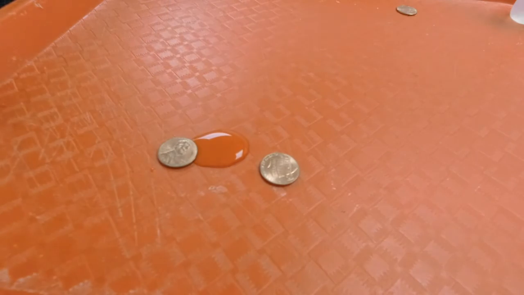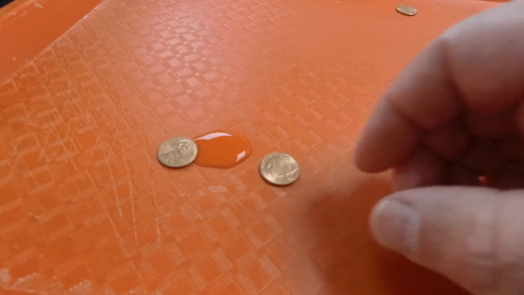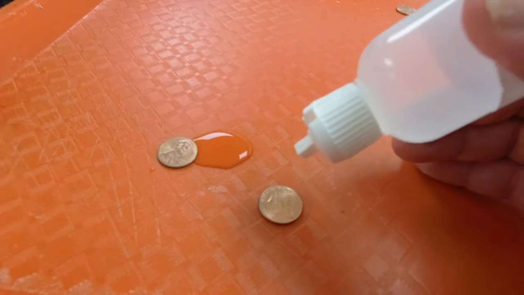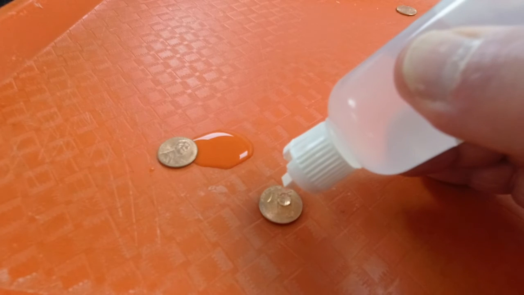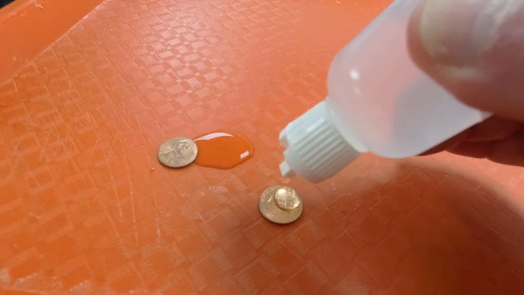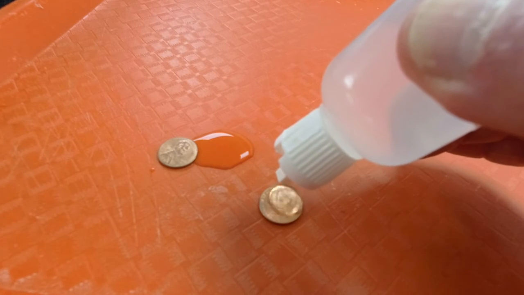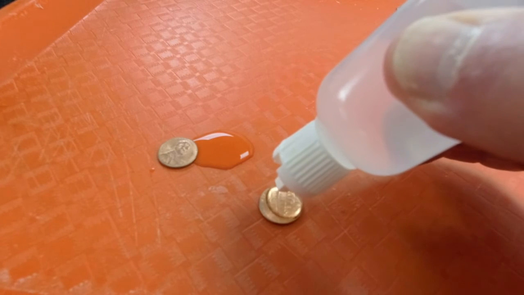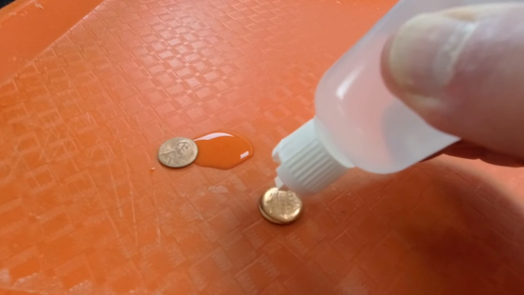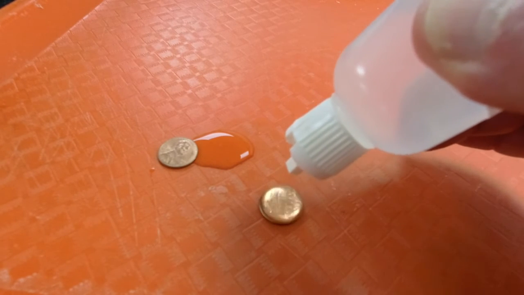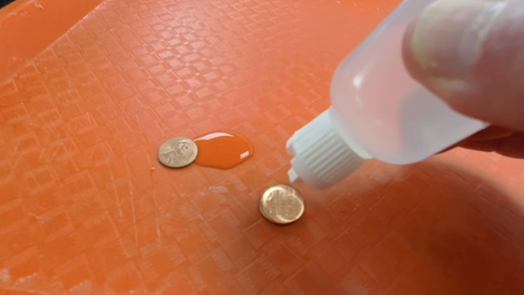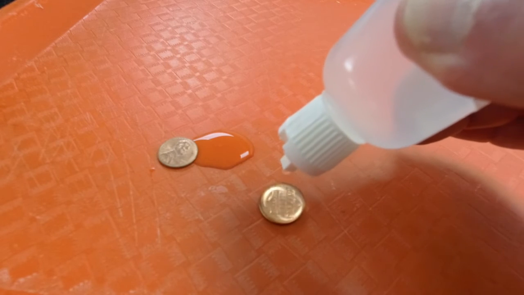22, and at 22 it went over the edge, so I got 21 drops of water to fit on that penny. Let's see if it's different on the tail side. 1, 2, 3, 4, 5, 6, 7, 8, 9, 10, 11, 12, 13, 14, 15, 16, 17, 18, 19, 20, 21.